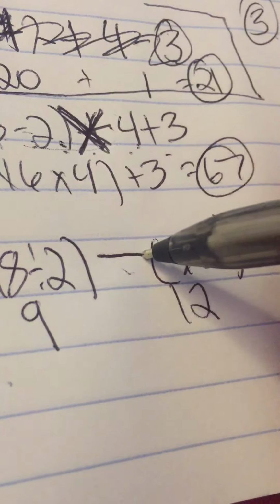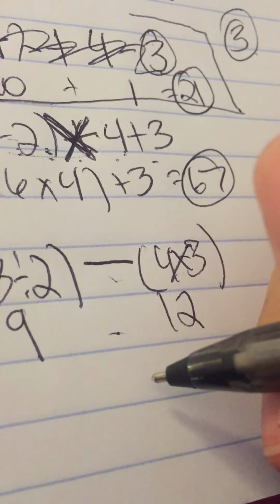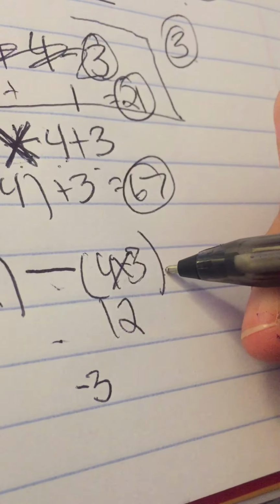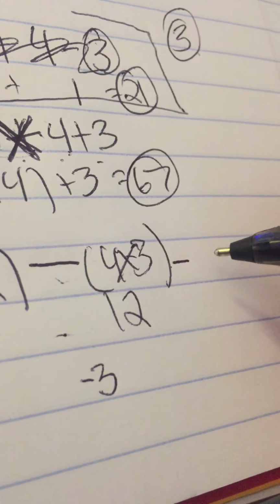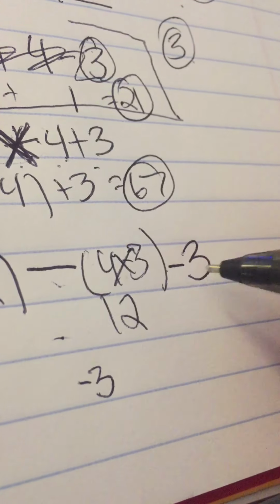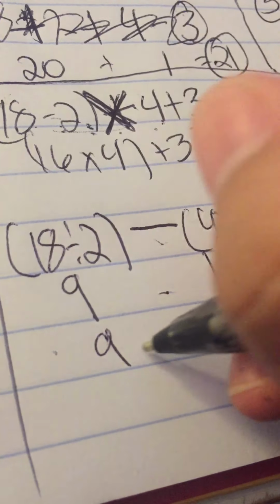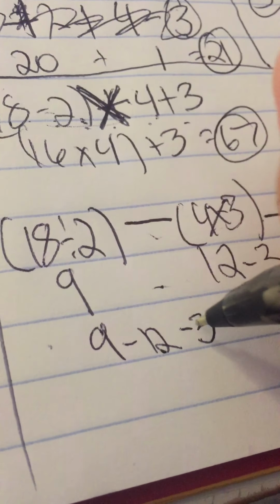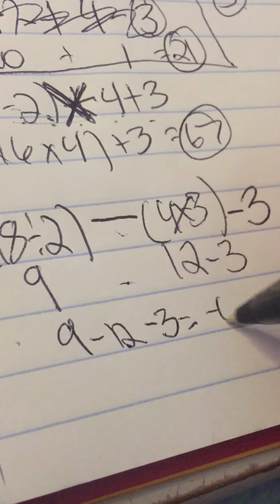And then I subtracted it. 9 minus 12, and then that would equal negative 3. But we also have to subtract that, and this is where I use the 3 from my toolbox. So 9 minus 12 minus 3. Okay, and so that got me to negative 6.